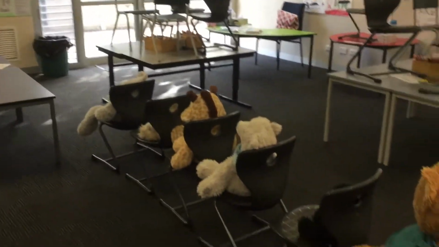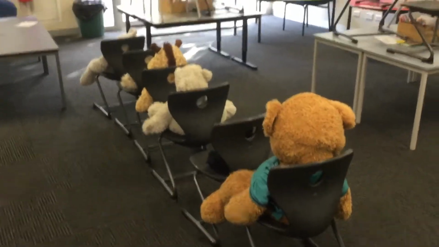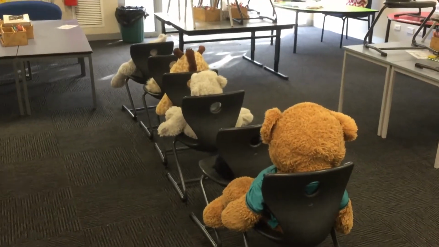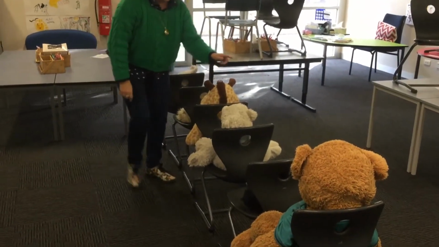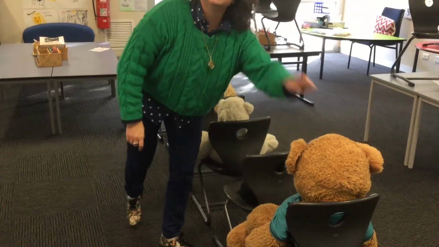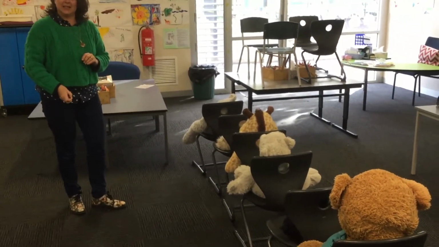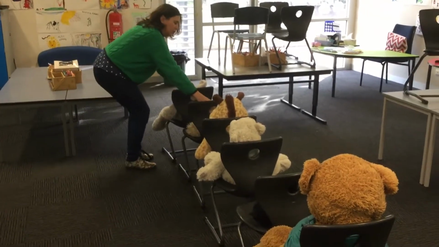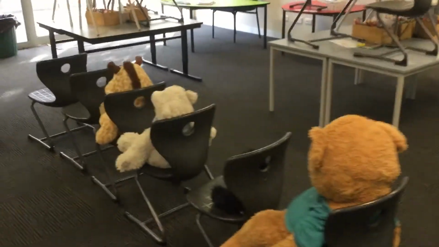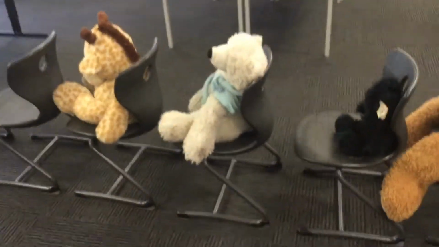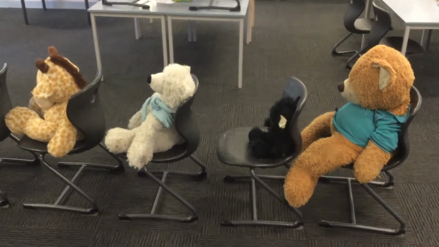Look at this. We've got bears on chairs. A whole lot of bears on chairs on the chair train. Now, let's count the bears. 1, 2, 3, 4, 5, 6 bears on chairs. If I take away 2 bears, here we go. How many bears on chairs do we have left? Let's have a look. There's 1, 2, 3, 4 bears on chairs.